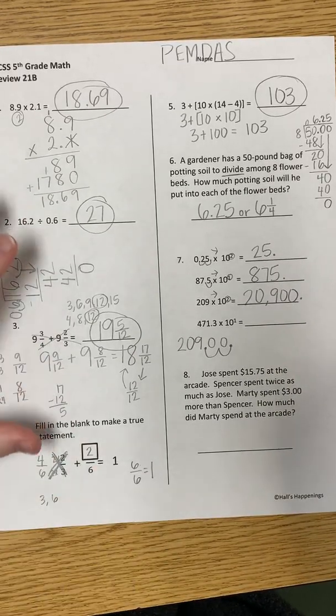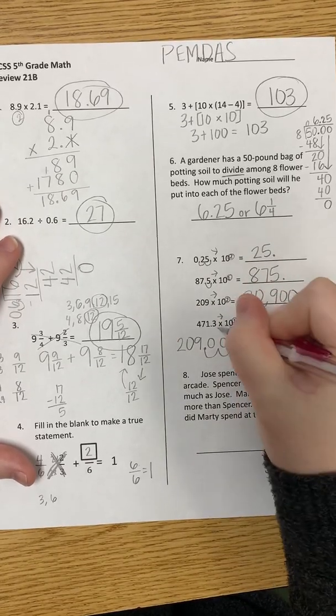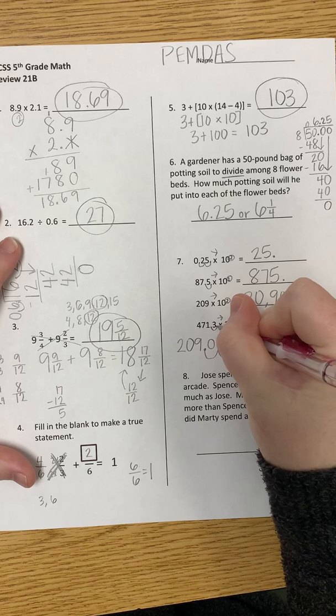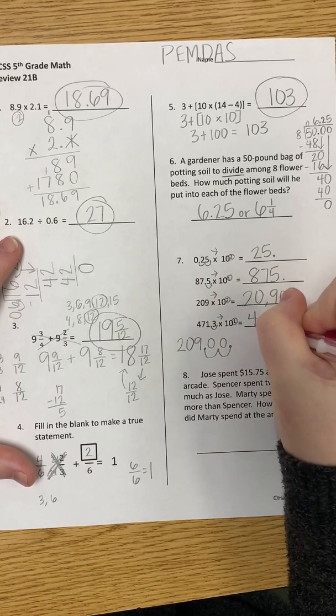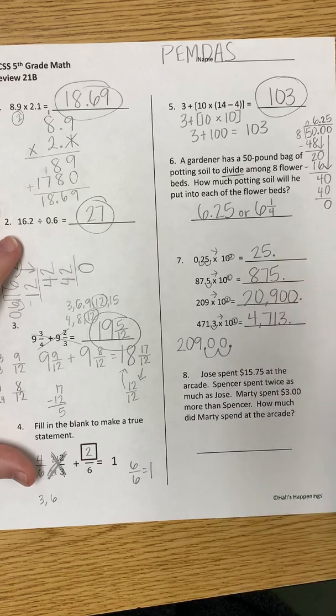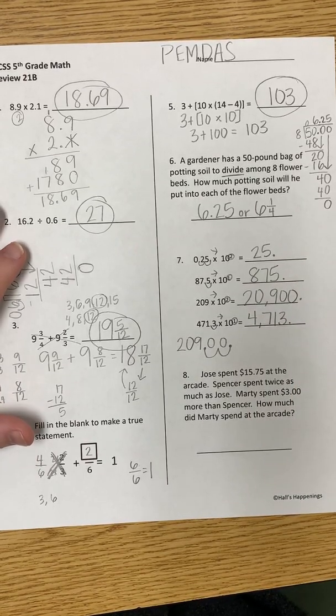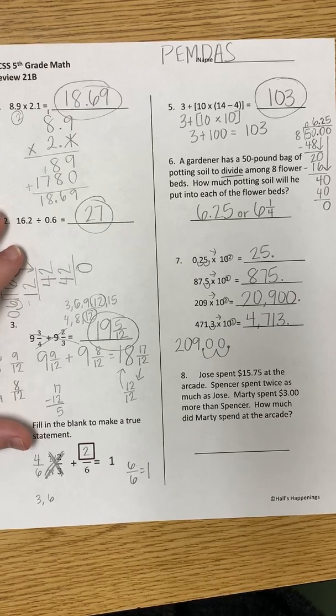And then the last one, still moving to the right one time. I'm going to move it to the right one time. So now I have 4,713 decimal. Okay, and our last one.